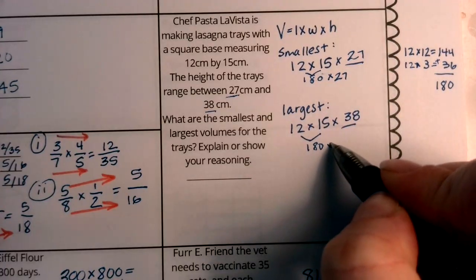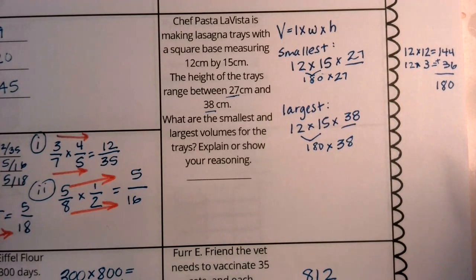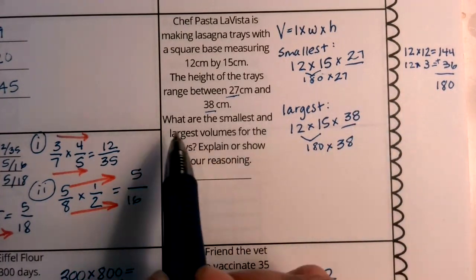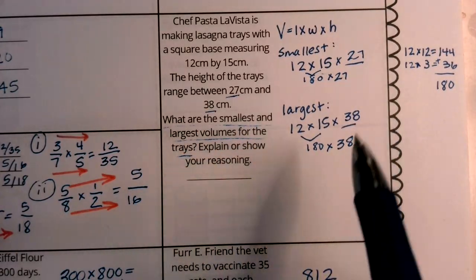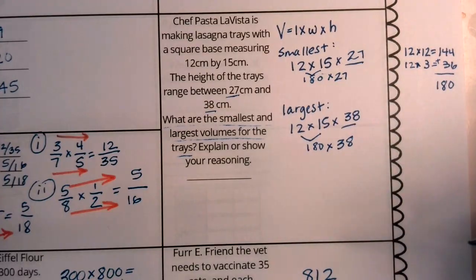And I need to multiply that 180 times the height of 38 centimeters. Once I have my answers to those, I will have the answer to the question, because it says, what are the smallest and the largest volumes for the trays? It's not asking for the difference between those. It wants us to report the smallest and the largest. Through your chosen strategy, go ahead and multiply 180 times 27 and 180 times 38. Pause the video and resume to see if we get the same answer.